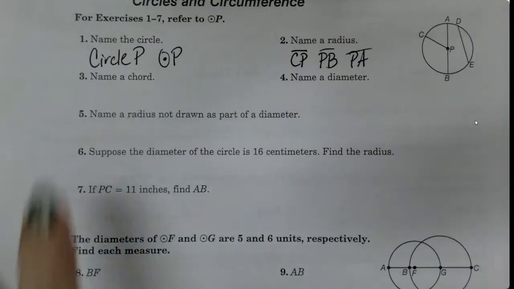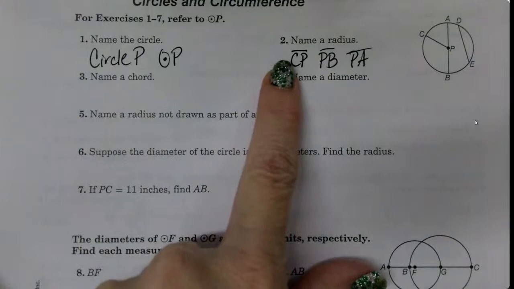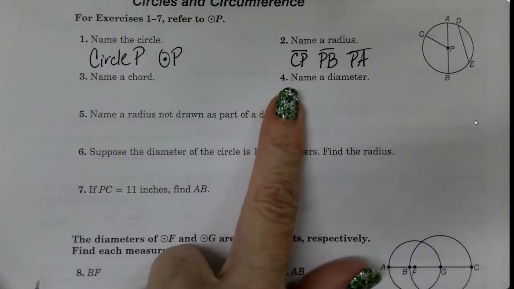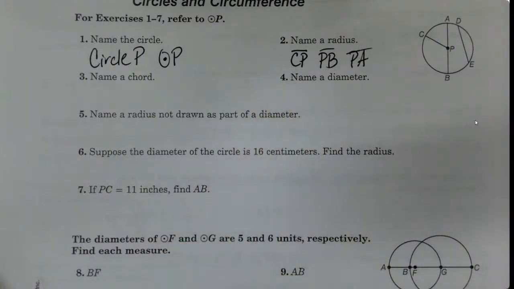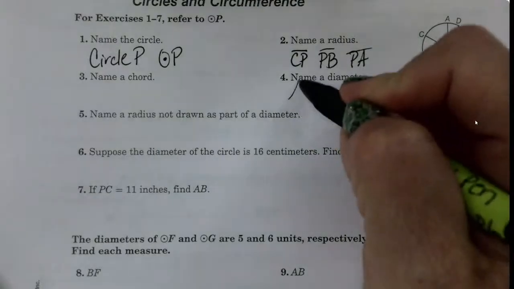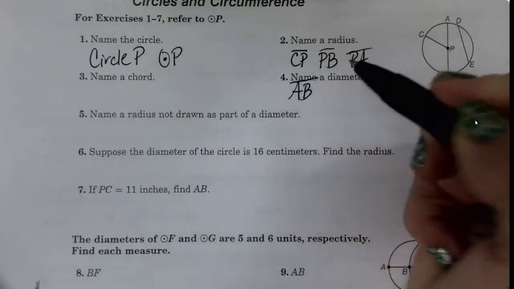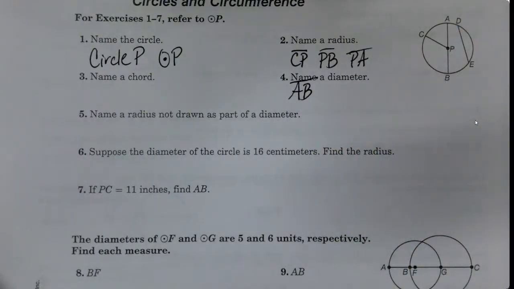Okay, we're going to skip 3. We'll come back to it in a minute. Number 4, name a diameter. AB. Now, what is a diameter? From one side to the other, but it has to pass through the middle point.